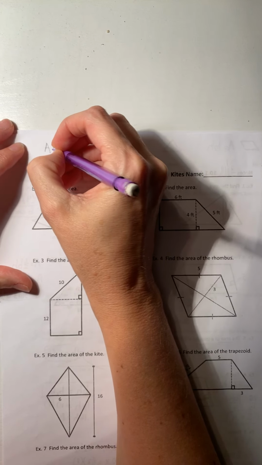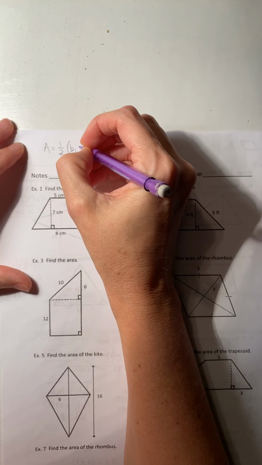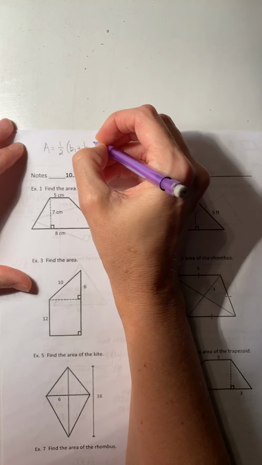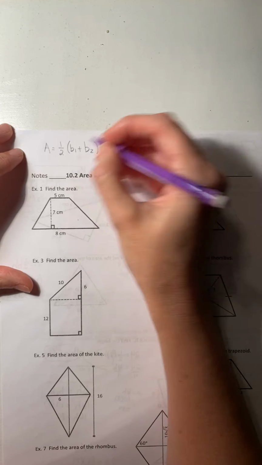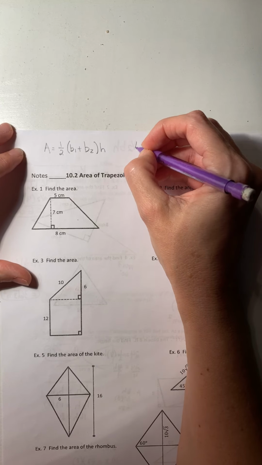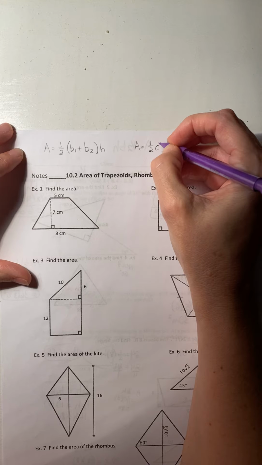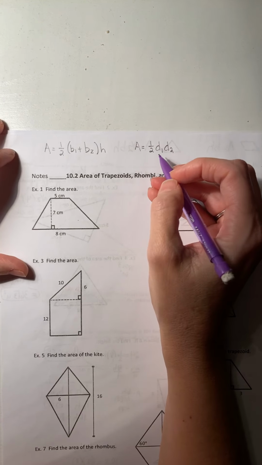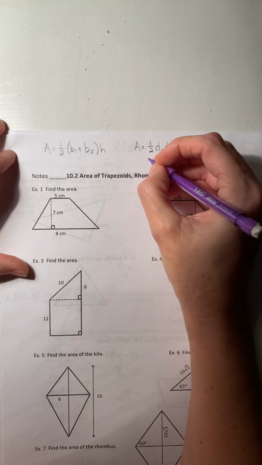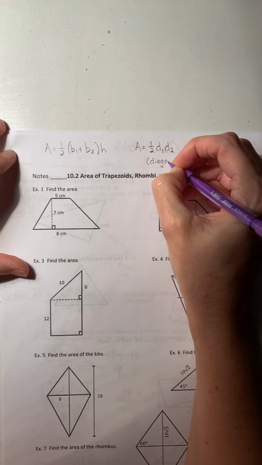The area of a trapezoid is 1/2 times the sum of the bases times the height. And the area formula for a rhombus or a kite is 1/2 times diagonal 1 times diagonal 2. So in this formula, those two D's right there mean diagonals.